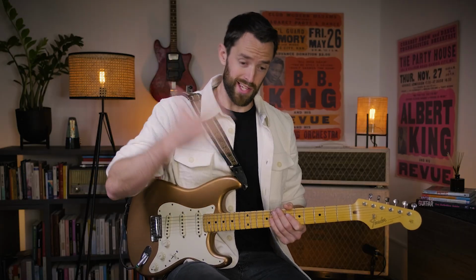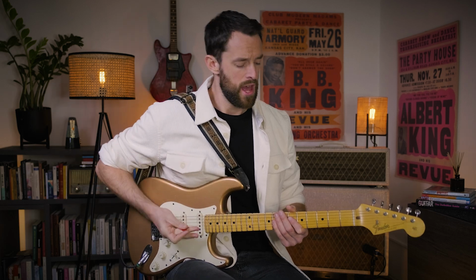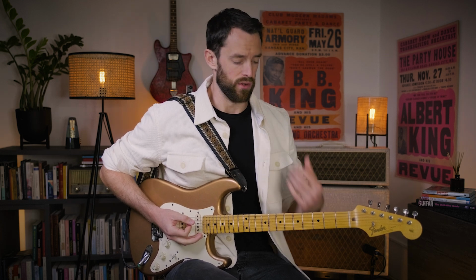Most of these examples are going to be in the first and second shapes of this scale, but honestly, this could apply all over the place because the scale in all of its different patterns and shapes just contains the same 5 notes, the same 5 intervals. But I'll start in this first shape and run through things here. So there are 5 notes and 5 distinct intervals, which are as follows.